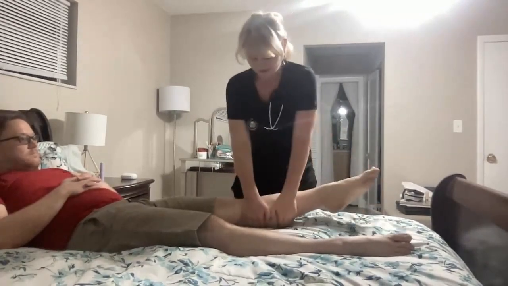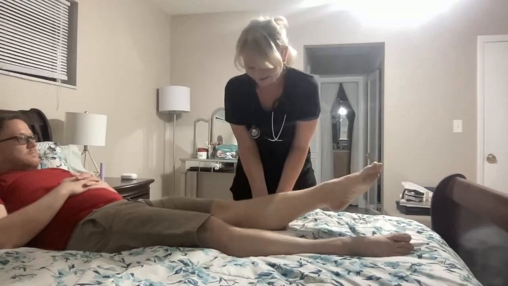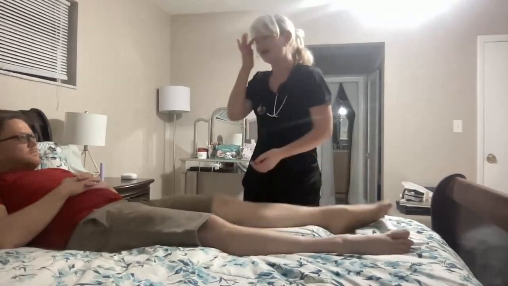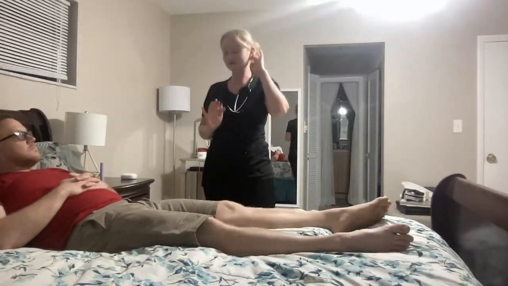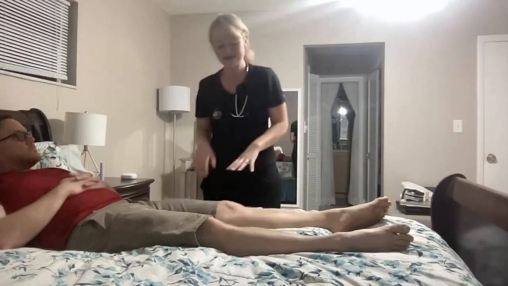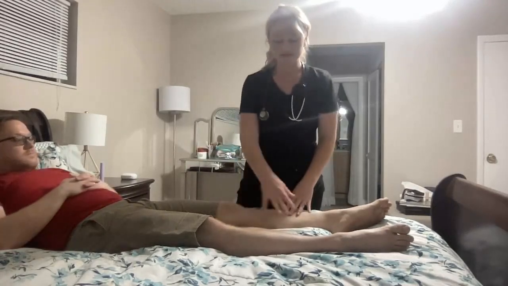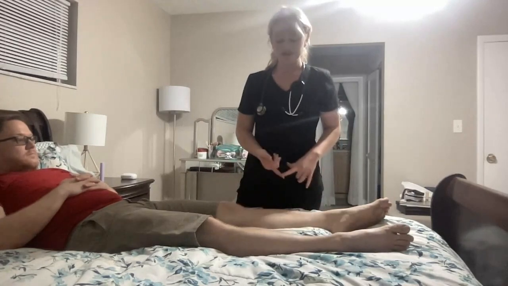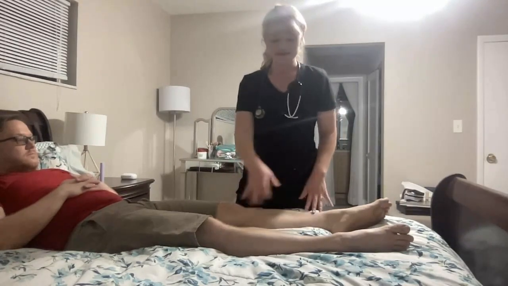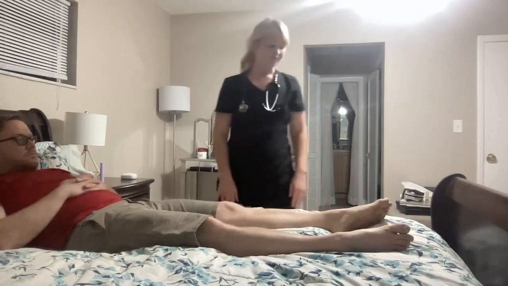Oh, sorry. Okay, try to, there you go. Muscle strength is 5 out of 5. And now I'm going to move to lower extremities. I'm looking at the skin. It's free of lesions. There's no abnormalities. The lower extremities are symmetrical.